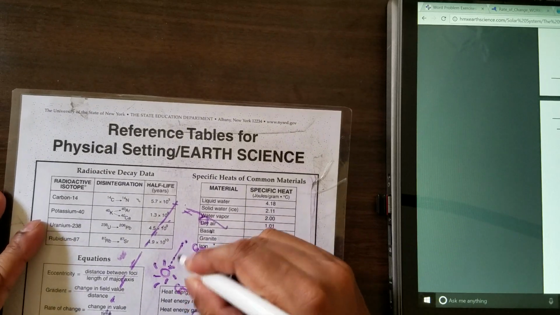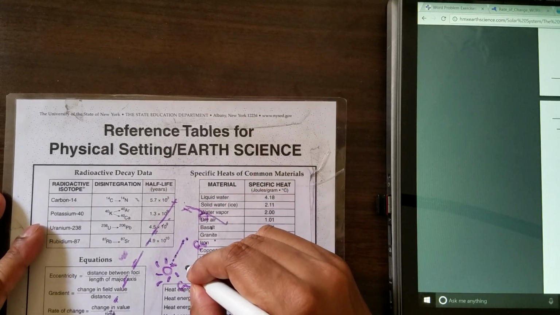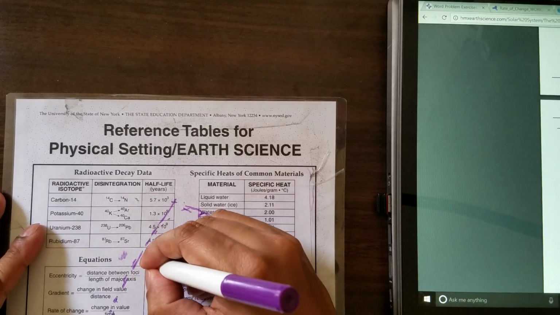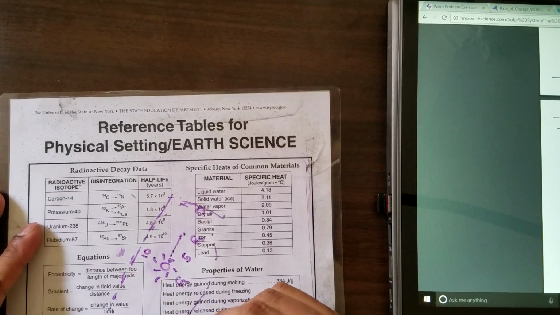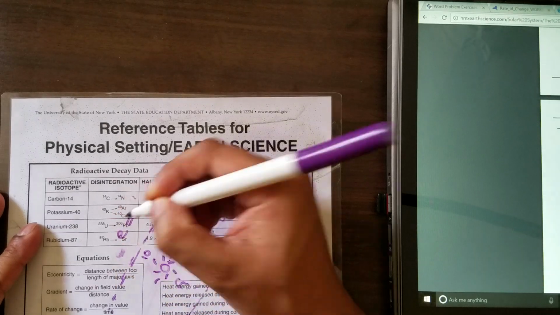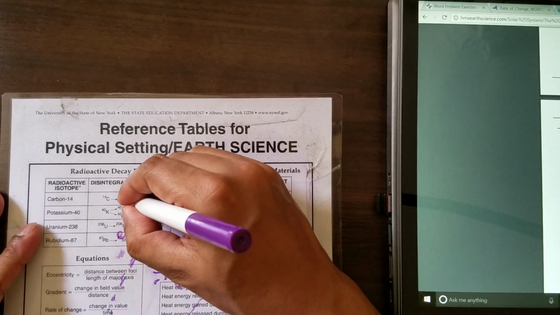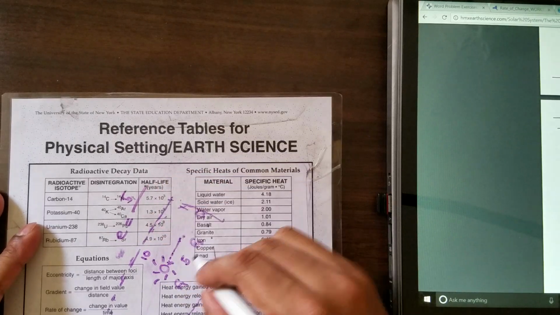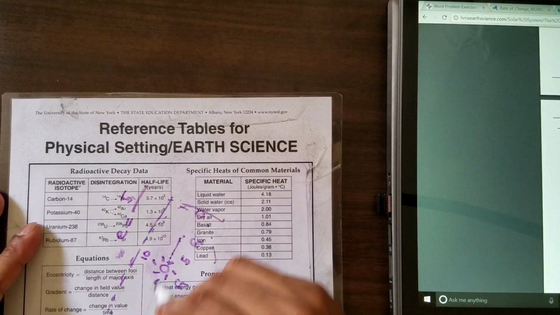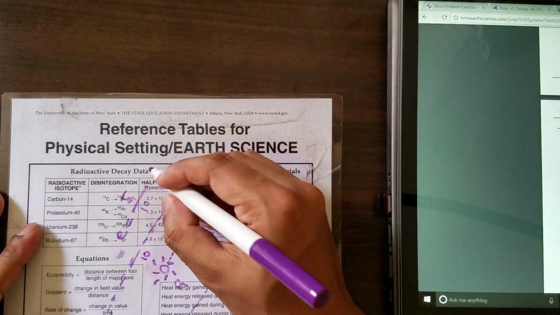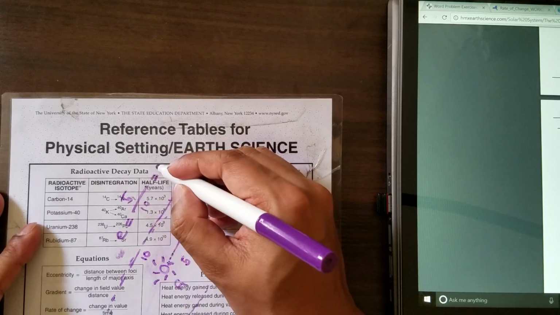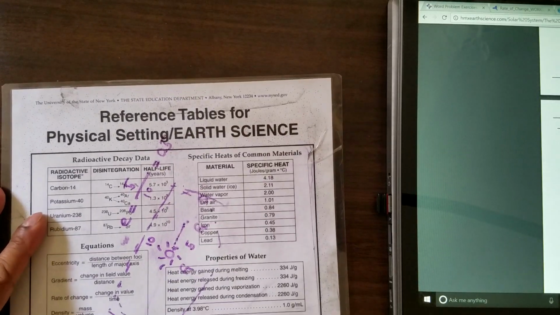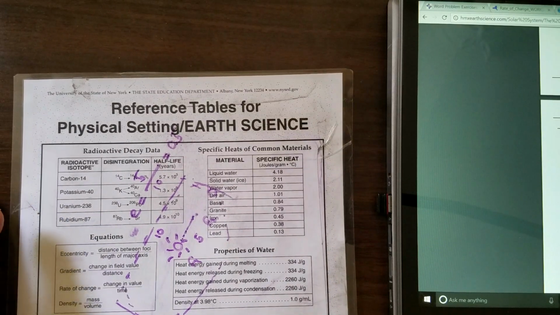Let's say I'm giving you a value: this is 5 and this is 10. So the eccentricity will be equal to what? 5, the distance between foci, divided by the length of major axis, which is 10. So my eccentricity value is 0.5. This is how you calculate eccentricity.